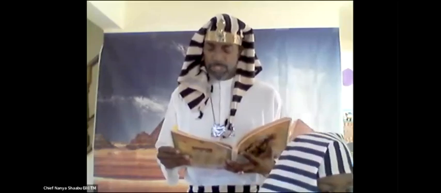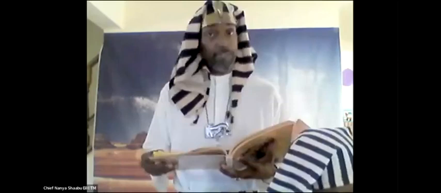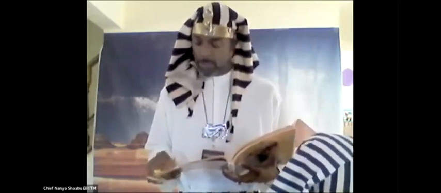So on page 179 from Egypt and the Pharaohs, question, were these deities such as Amun-Re real or symbolic? Answer, these beings are human deities that are your descendants, ancient Egyptians. They're not spooks, ghosts, or apparitions.